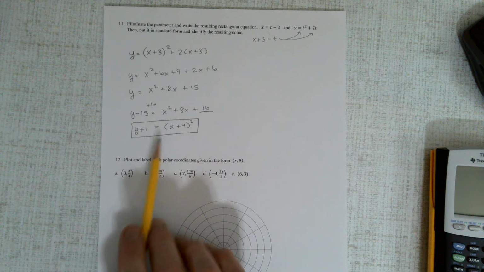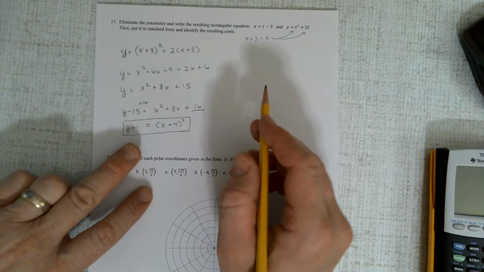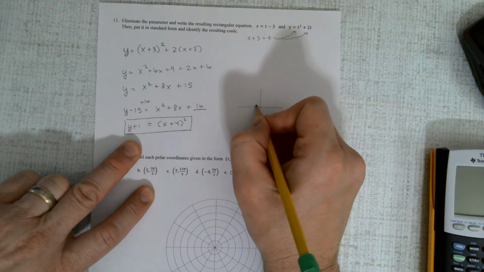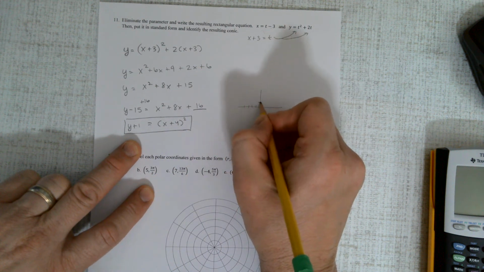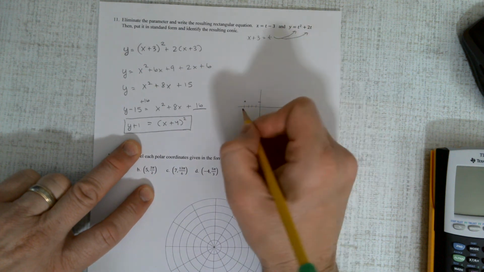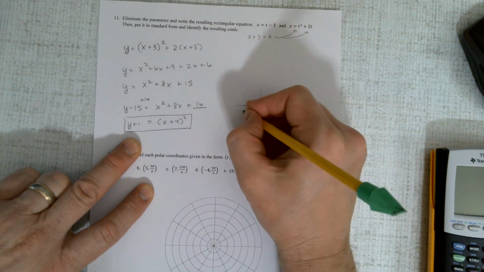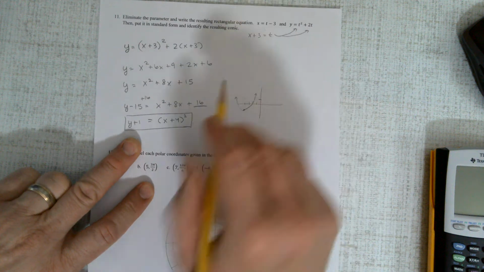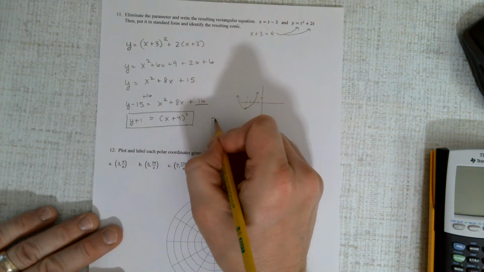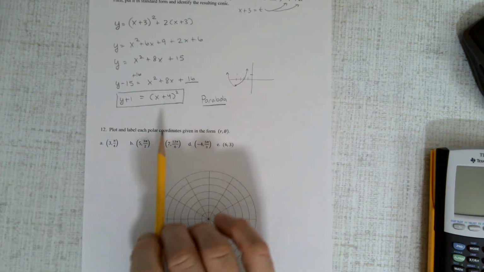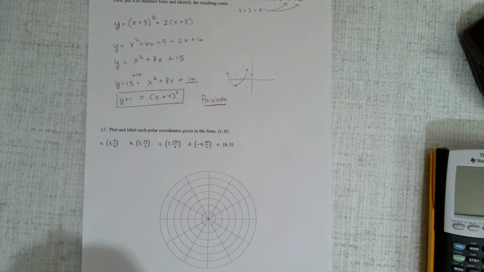It's a parabola. I can make a real easy sketch of that parabola if I wanted to, right? I have a vertex at negative 4, 1, 2, 3, 4. Positive 1. Whoops, negative 1. And it's facing up. So there's just a quick sketch of what we have. I didn't have to do that, but I wanted to just show you why you are doing what you're doing. Because you can take this and graph it that way.